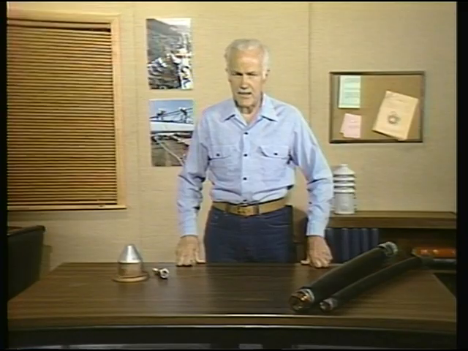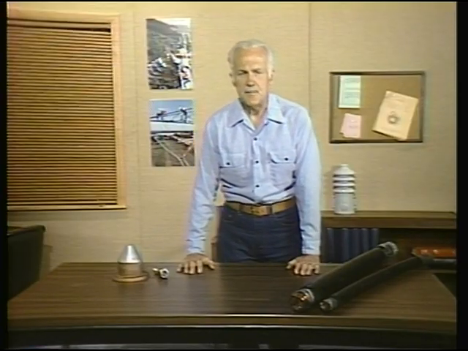In this part of the program, we're going to look at a cable that's constructed differently than the cables we've seen so far. We'll be looking at a paper-insulated, lead-covered, or PILC cable. We'll see what makes this cable different, and we'll look at some of the considerations and techniques for making a termination on PILC cable.